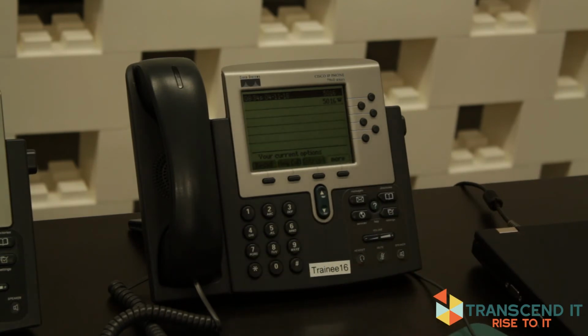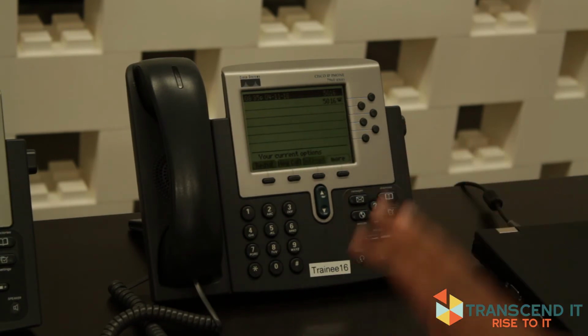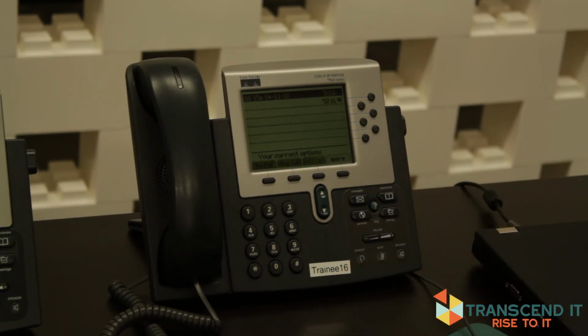So that would be an example of a non-DID, because the only way I can dial this is internally, or I could have called into that auto attendant and done a dial by extension instead of dial by name, which is another option too. So let's say you've got 100 internal employees and they all have a 4-digit extension. You don't have to give them all a DID, because you do have to pay money for DIDs.